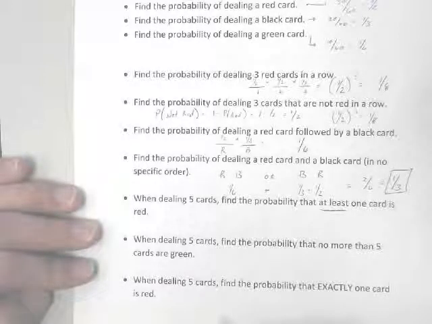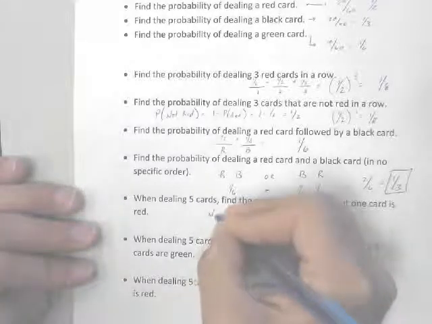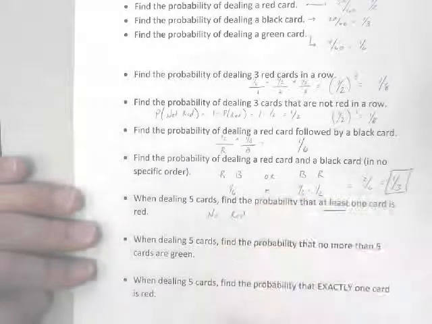So what would not fall into at least 1 is red? Well, the only thing that would not be a part of at least 1 is red would be no red.